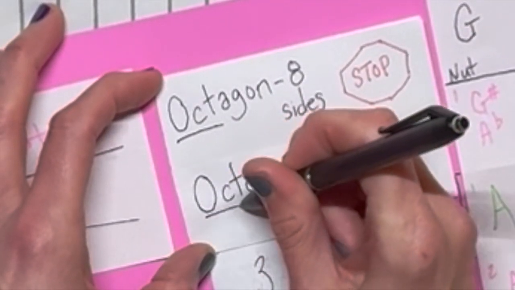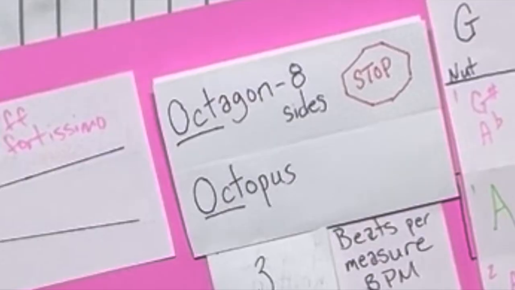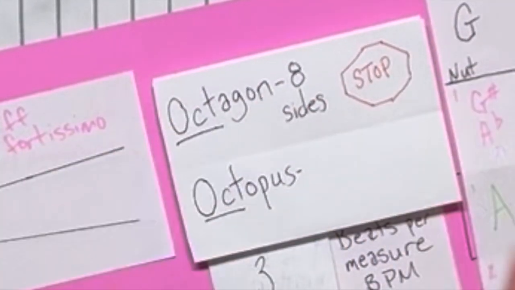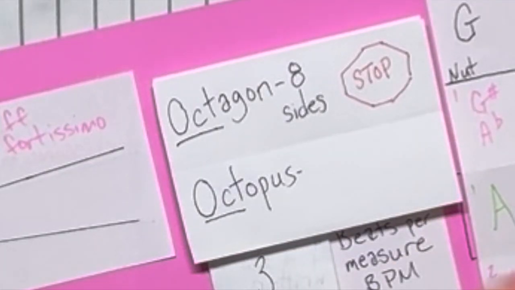Okay, let's underline the oct. That's 8 of something. What is it 8 of? Okay, because I really believe in getting it right, I looked up, does an octopus have arms or legs? So here's a little fun fact that has nothing to do with music. They don't have 8 of either. They have 6 arms and 2 legs, but they all look like little tentacles.